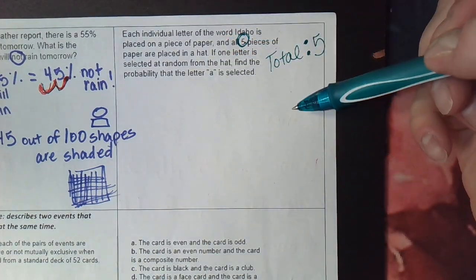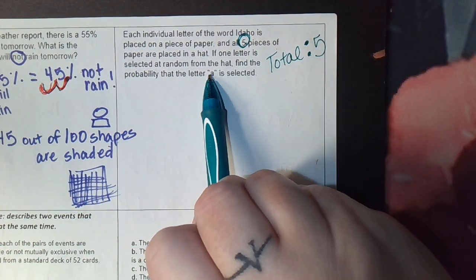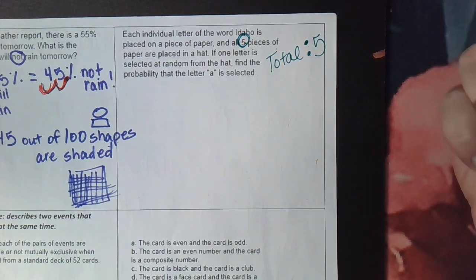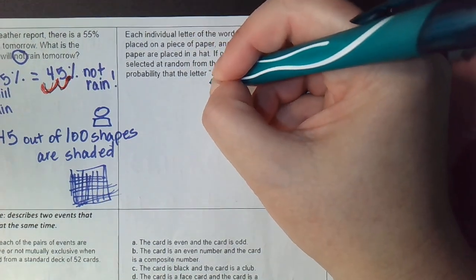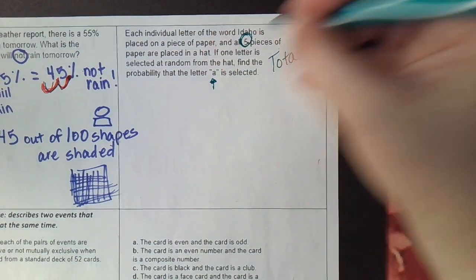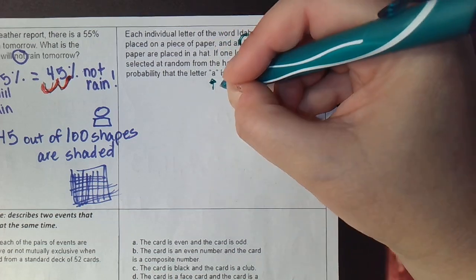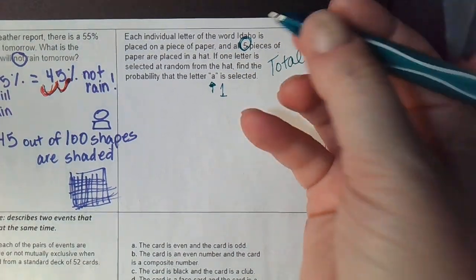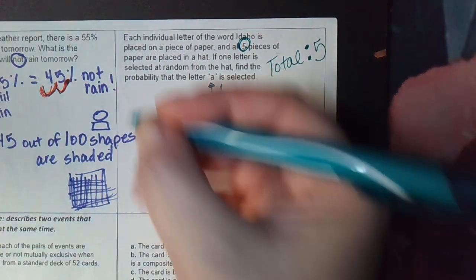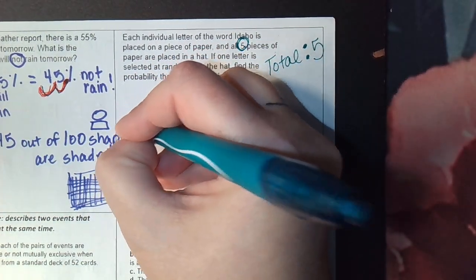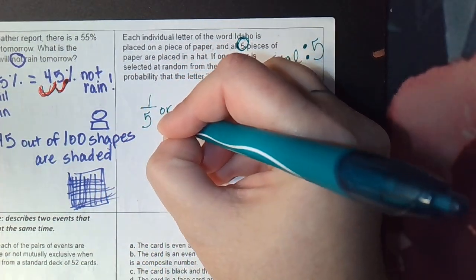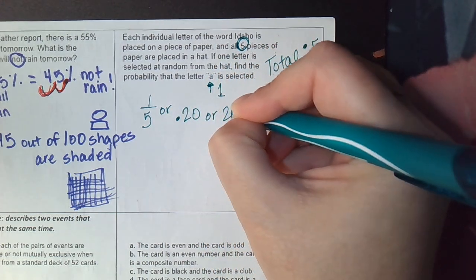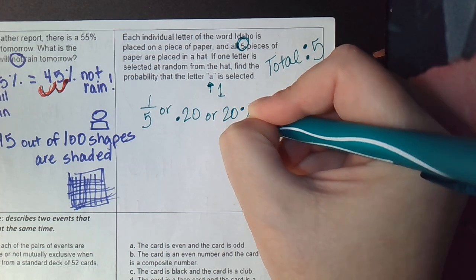Okay, they're placed in a hat. If one letter is selected at random from the hat, find the probability that the letter A is selected. Well, let's see here. How many A's are in Idaho? Well, there's just one. So the probability would be the part over the total, 1 over 5, or as a decimal, I think it's 0.2, or as a percentage, it's 20%.